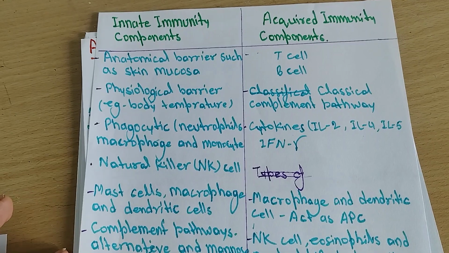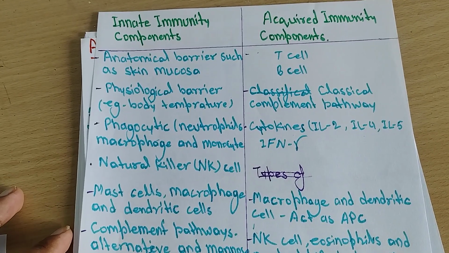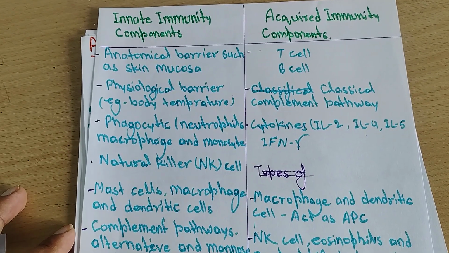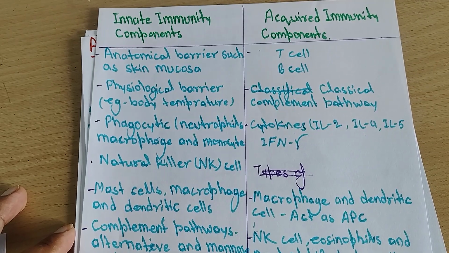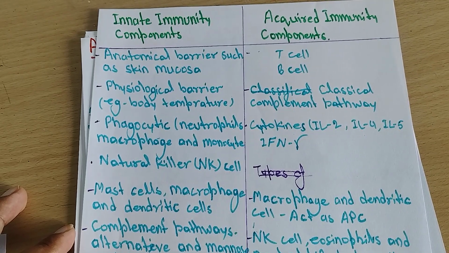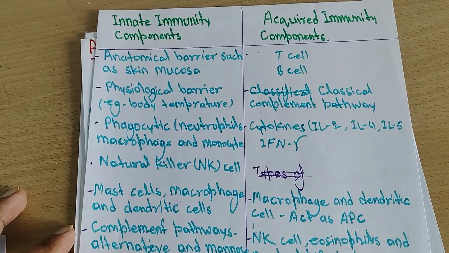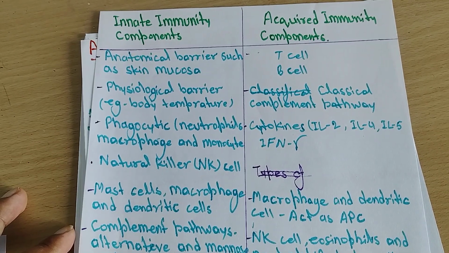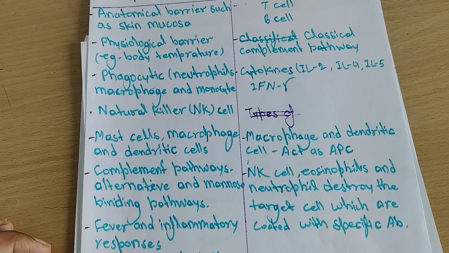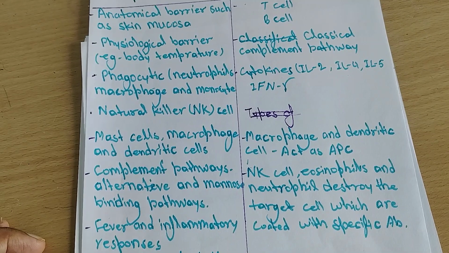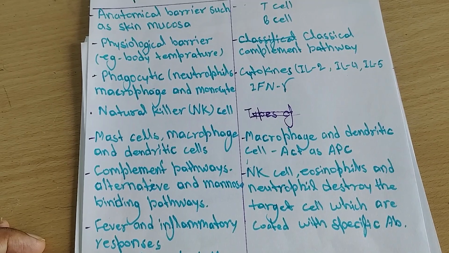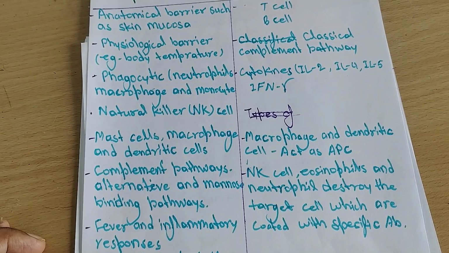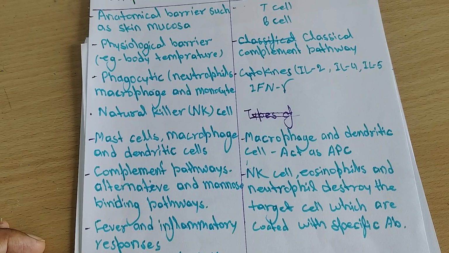Innate immunity: anatomical barriers such as skin and mucosa, physiological barriers such as body temperature, phagocytic cells such as neutrophils, macrophages and monocytes, natural killer cells, mast cells, and dendritic cells. The complement pathway in innate immunity is taken by the alternative and mannose-binding pathways.